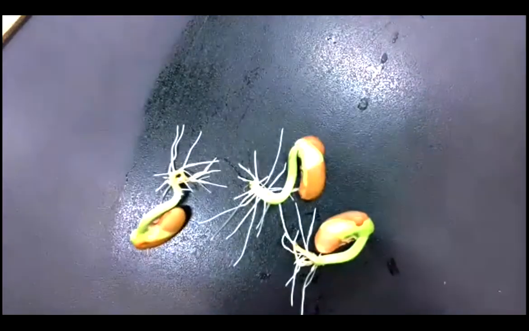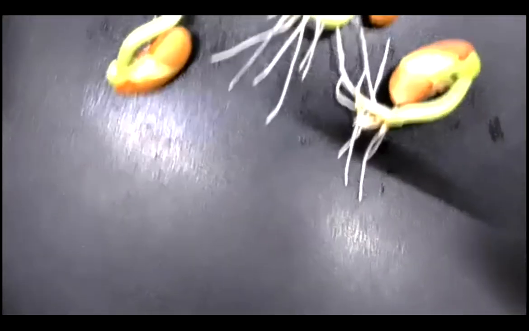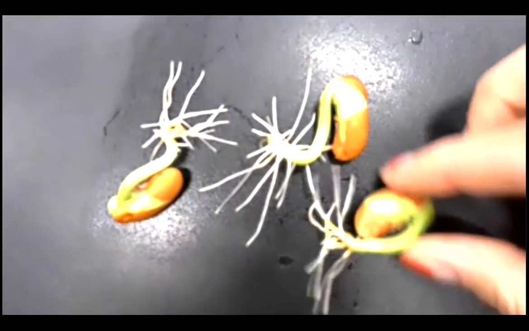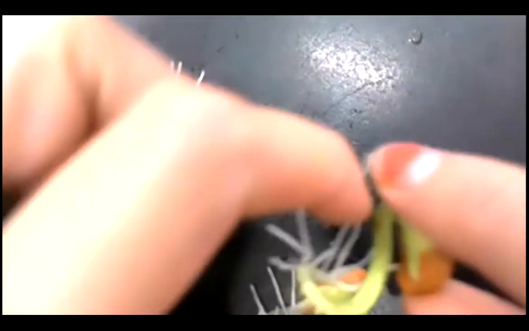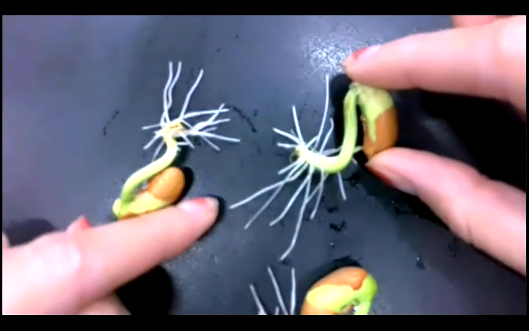So now I have to decide which one am I going to measure. I think probably would be best to do one that is more, this one probably is the longest. I'm gonna go with this one, and I'll go from here all the way to here.